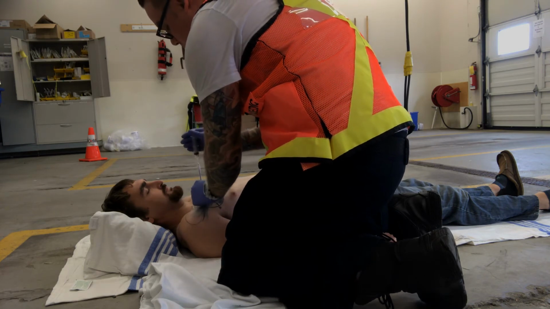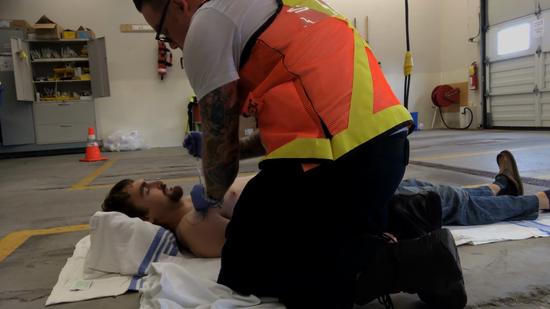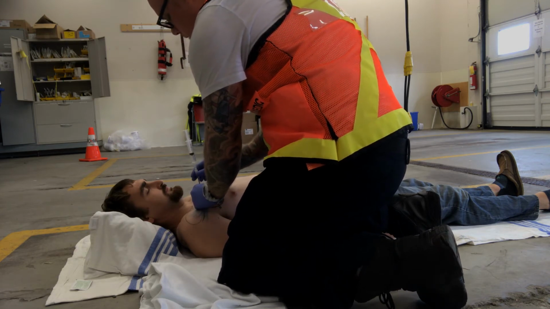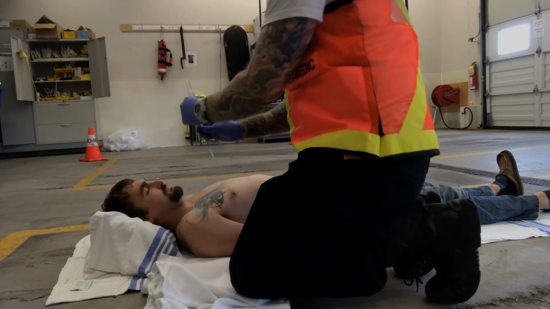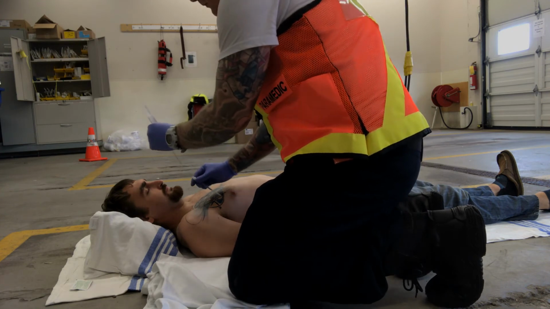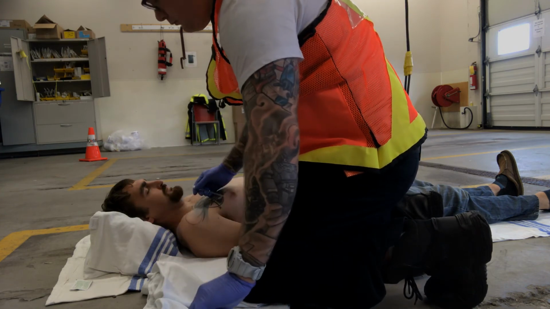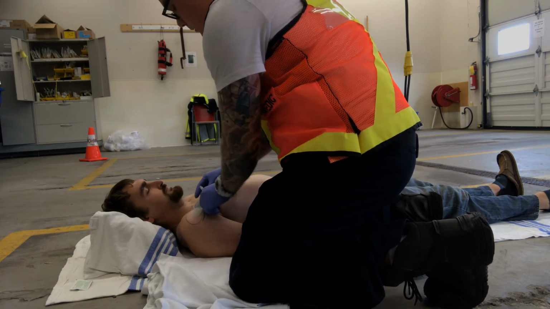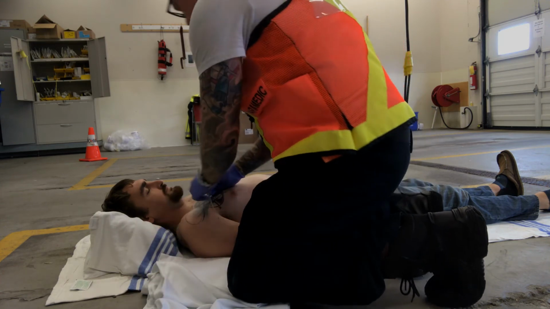While I'm pushing down with the needle, I'm going to slowly apply negative pressure. I'm going to look for bubbling. Once I see that bubbling or blood, I'm going to advance the catheter and remove the needle. I've removed the needle, and I'm going to hold this in place.